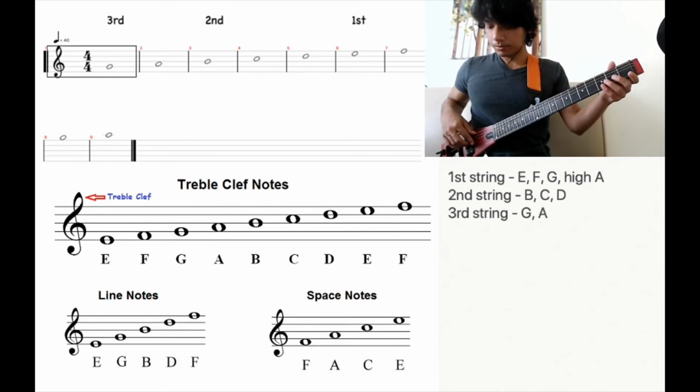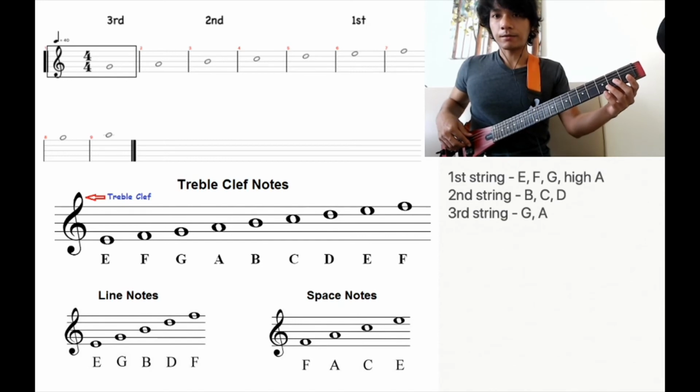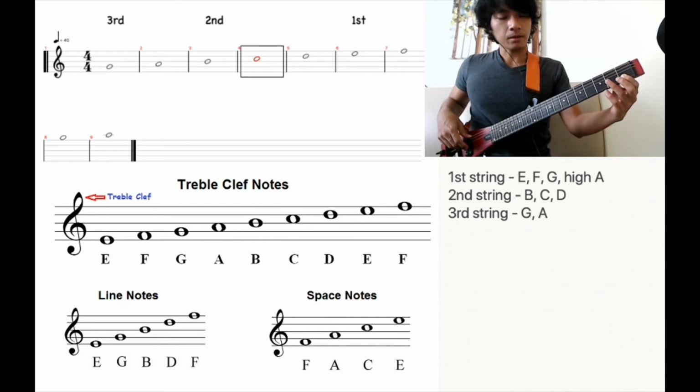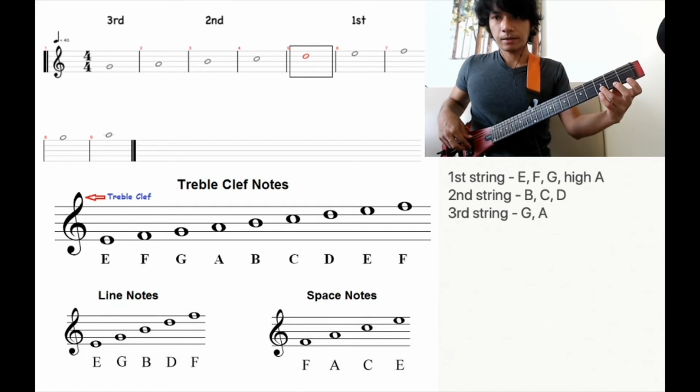2, 3, and 4, and G. 2, 3, and the next one is A. So as you're doing this, make sure you play with your fingers here, B. Okay, and then we go to C, walk your fingers. And then D is on the 3rd string, 3rd fret. Okay, make sure the sound is correct.